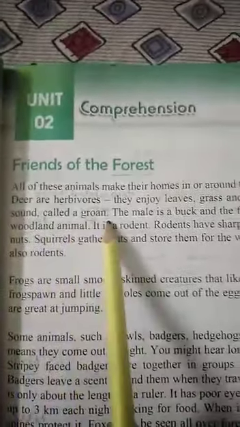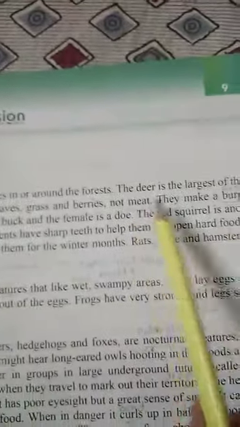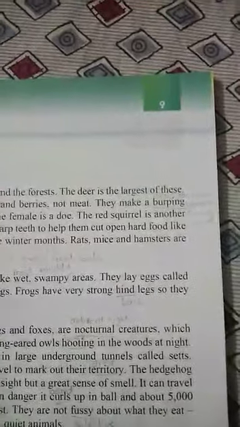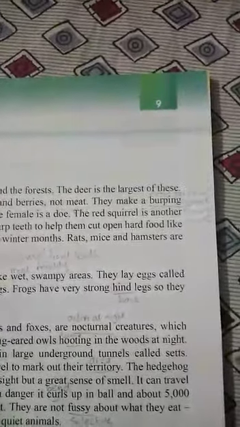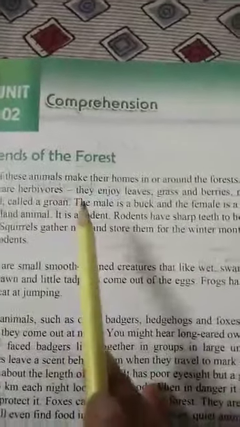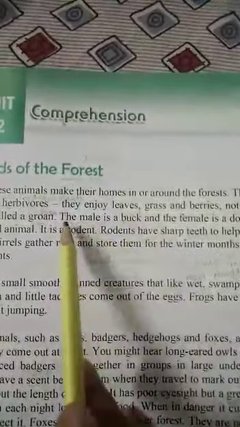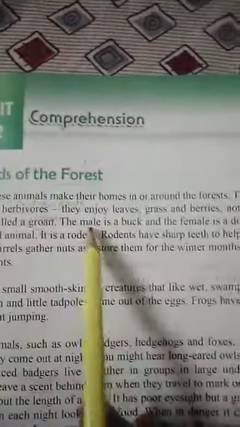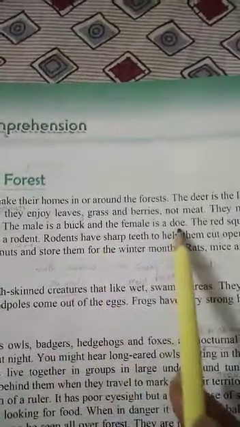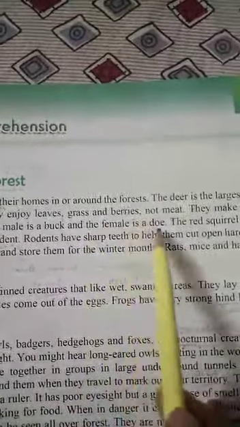They make a burping sound called a groan. Now deer make a burping sound. Burping means expelling gas from the stomach through the mouth. Sometimes when your stomach is filled, the kind of sound that we produce through our mouth is called burping. The male is a buck. Now the male deer is called a buck. And the female is a doe. A female deer is called a doe.